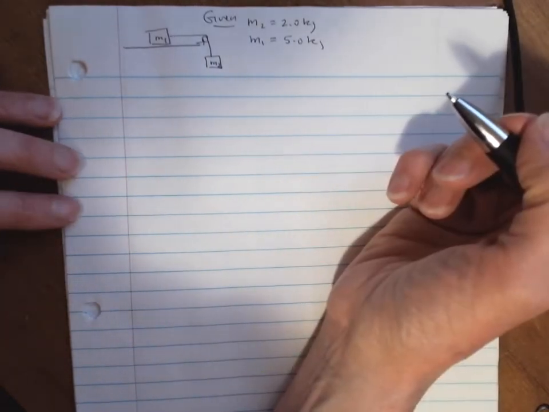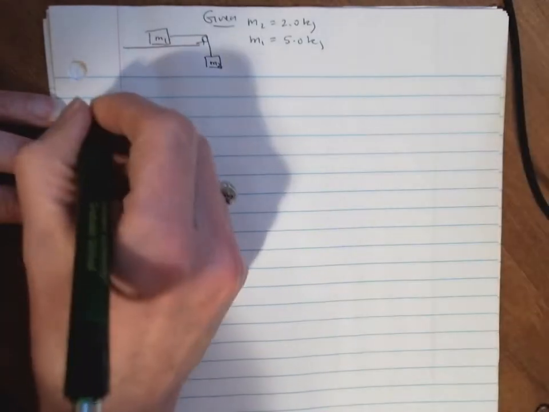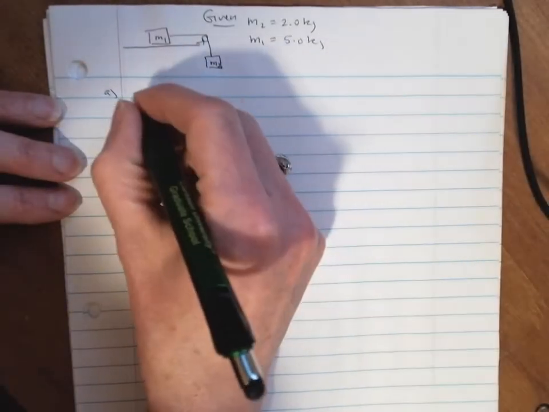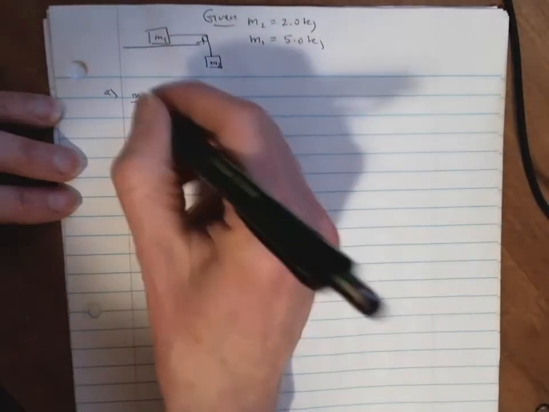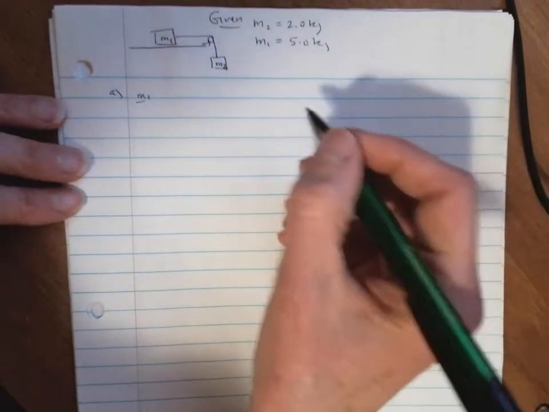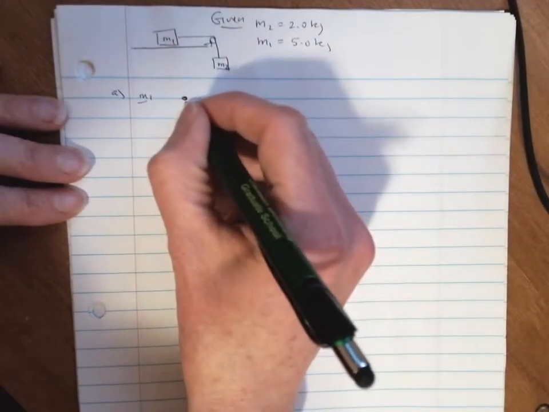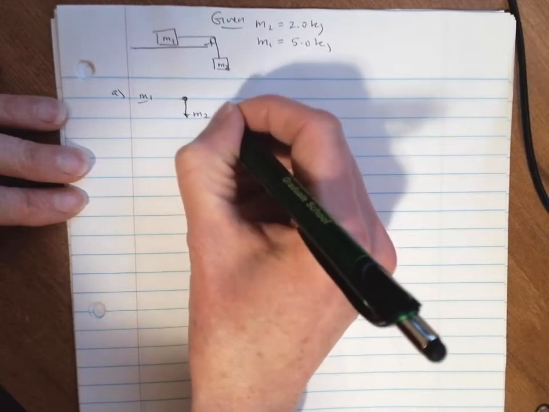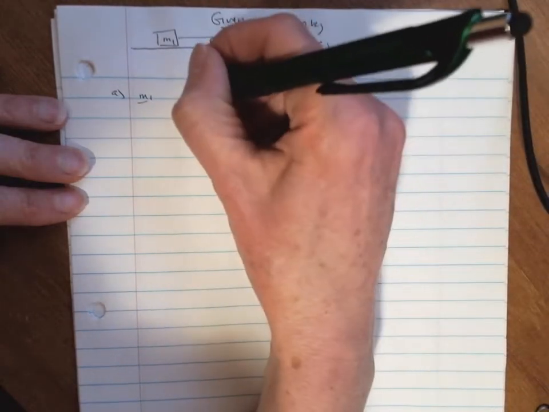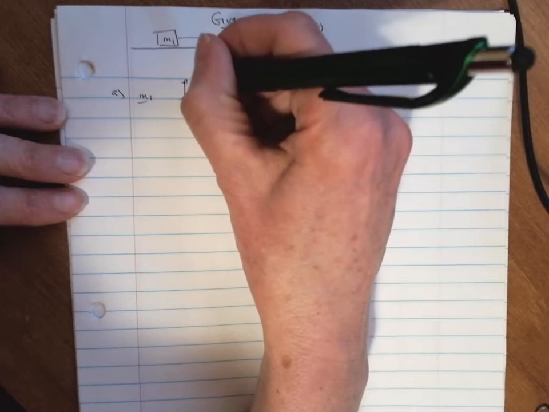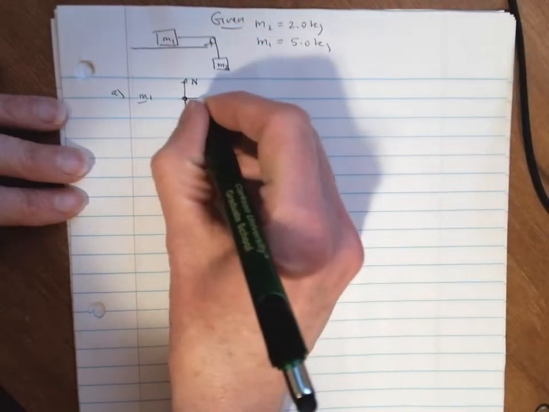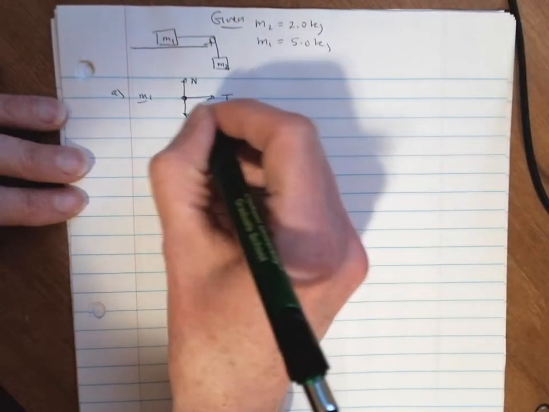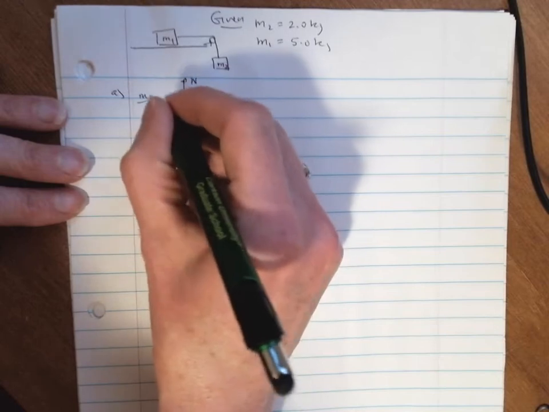So the first part, part A, is just to draw a free body diagram of M1 and M2. M1 is the mass on the table. So we do our free body diagram. We have M1G, and we have the normal, and we have tension, the rope pulling it that way, and we have the force of friction.